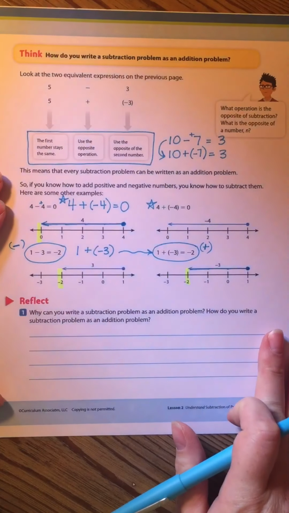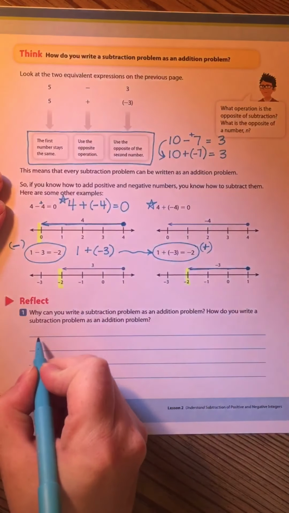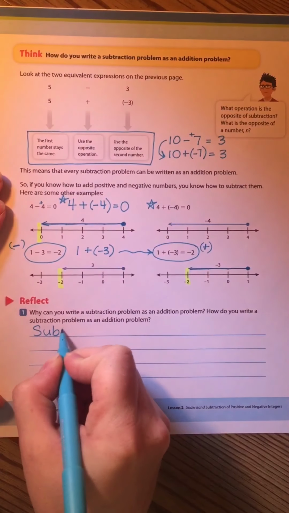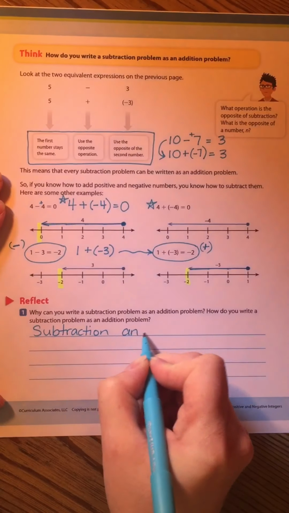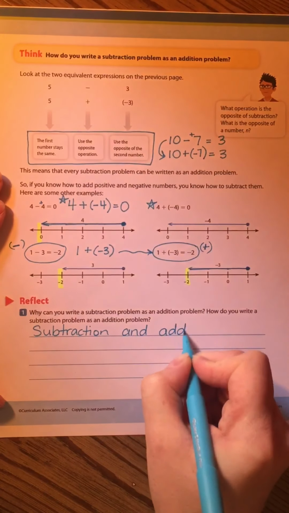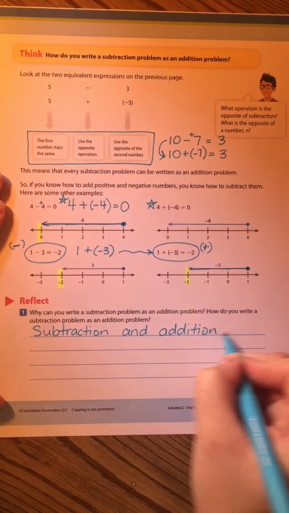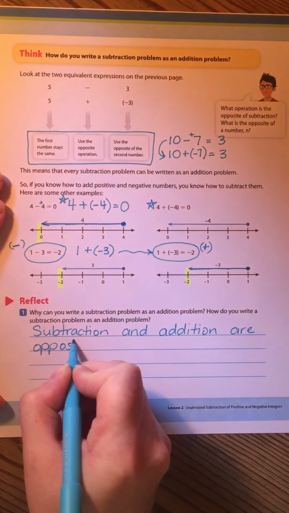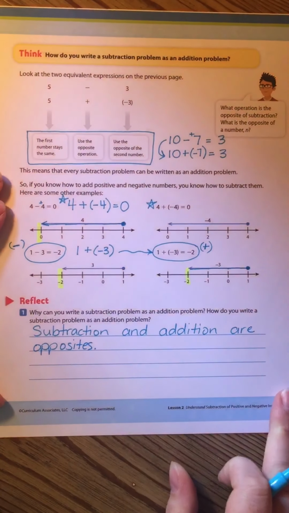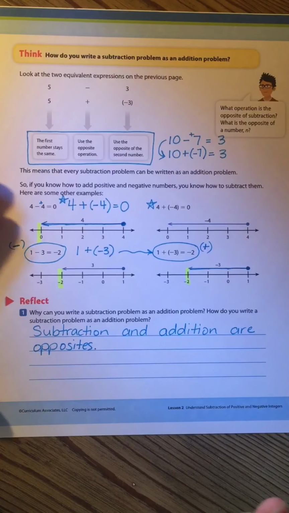I want you to write what I write right down here. So subtraction and addition are opposites, so you can take a subtraction expression and you can rewrite it using addition because subtraction is the same as adding the opposite. And we're going to write an example of that next.